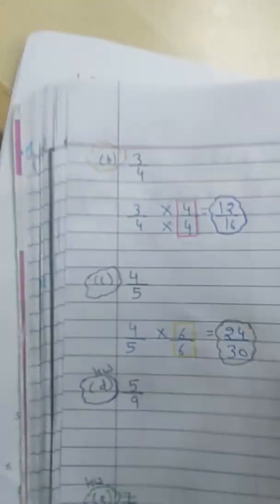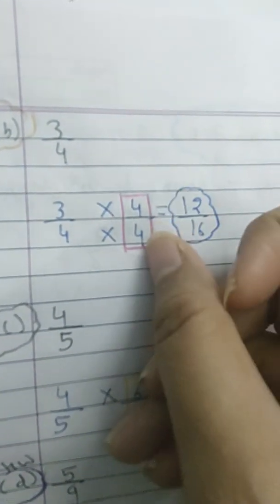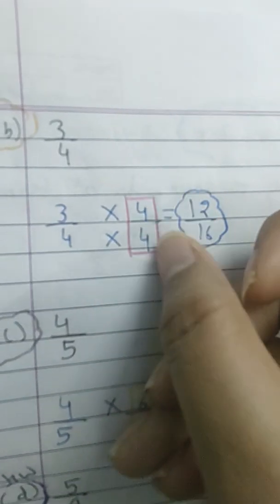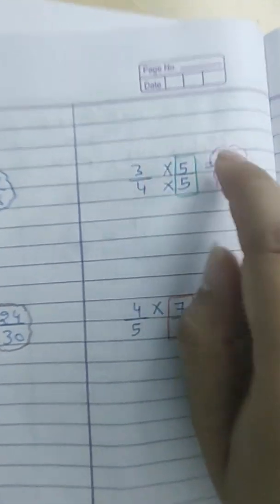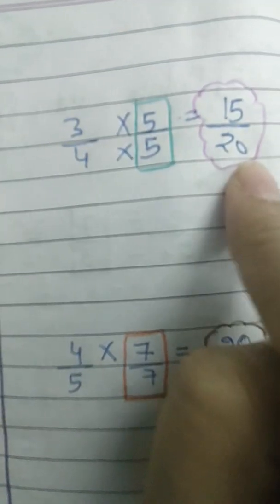Okay, now we have fraction 3 by 4. 3 by 4 I am going to multiply by 4 by 4. I can take 2 by 2 also. I can take 3 by 3 also. Only numerator and denominator should be same. So 3 4s are 12, 4 4s are 16. Here, for 3 by 4, I am taking 5 by 5, 3 5s are 15, 4 5s are 20. Same number for numerator and denominator, and then you will always have same value.